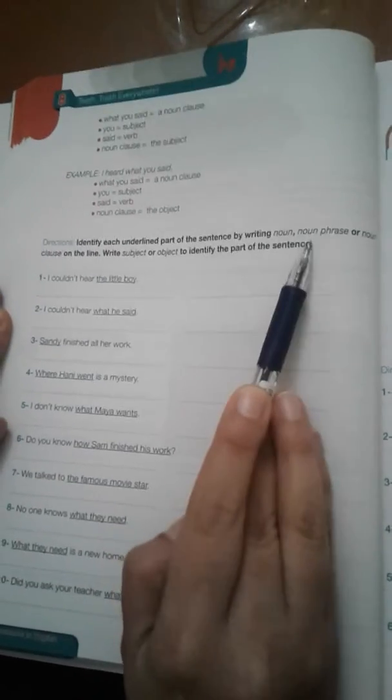Open your books to page 48 now to practice some exercises. Directions: identify each underlined part of the sentence by writing noun, noun phrase, or noun clause on the line. Write subject or object to identify the part of the sentence. Again, a noun would be one word, a noun phrase is a group of words, and a noun clause is a group of words having a subject and a verb. Subject comes before the verb, object after the verb. We're gonna do a couple of exercises together and then the rest are homework.